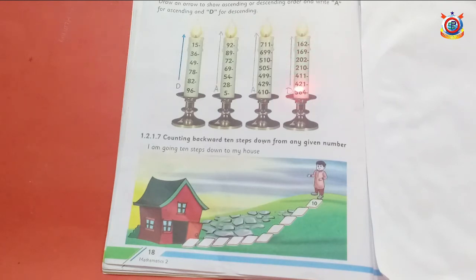So therefore it is moving toward the smallest number. Therefore we will write capital D and draw an arrow. It is decreasing numbers or descending numbers. Okay, now you can follow it and draw arrows and write alphabets in your own books.